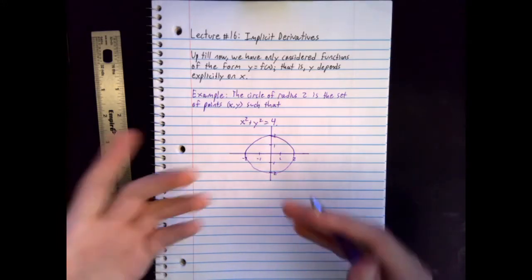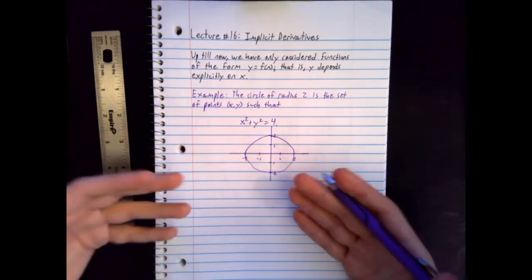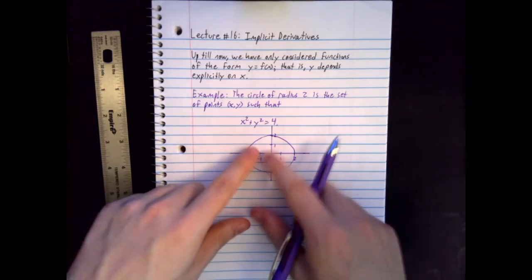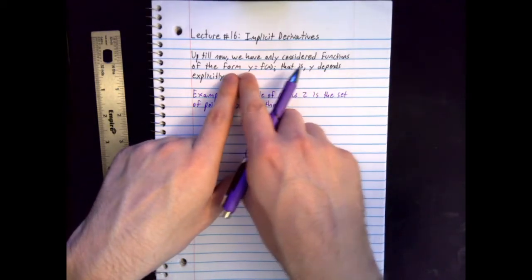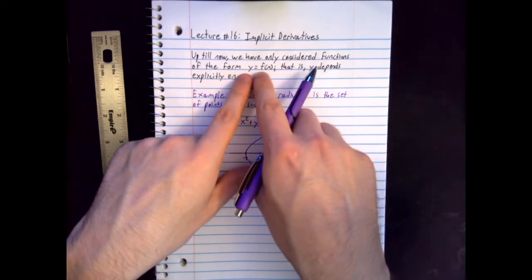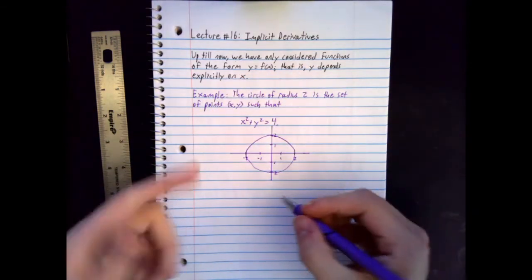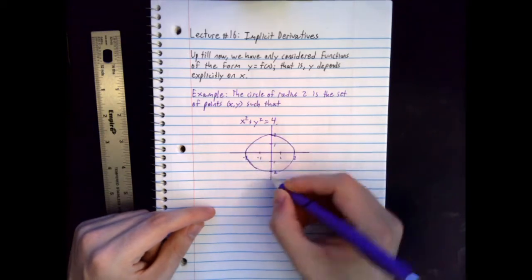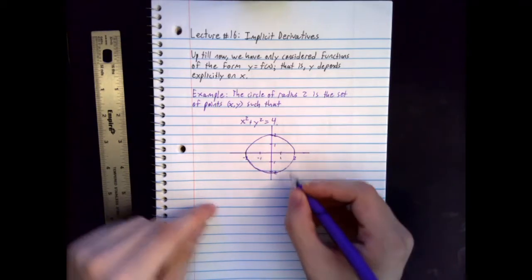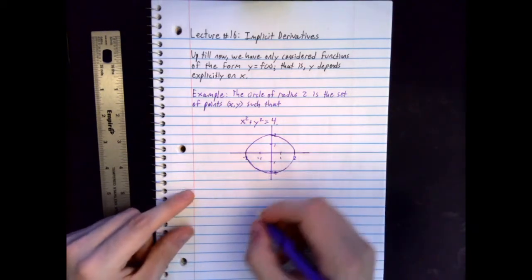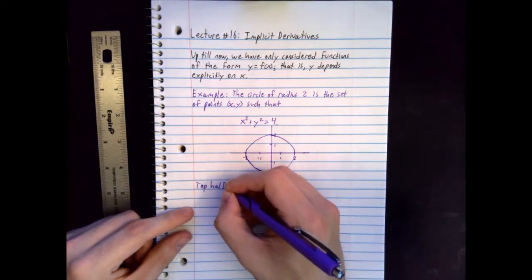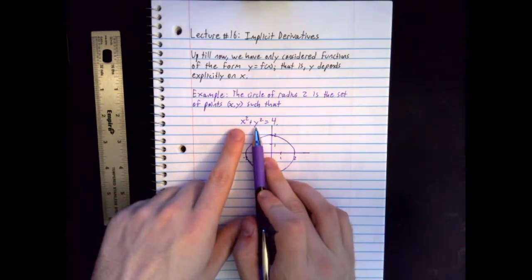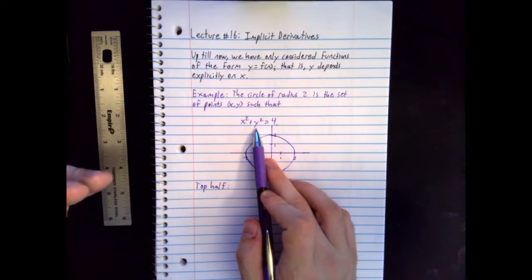Okay, so this object is not described by one equation where y is a function of x. We have the top and bottom halves of the circle here. So the top half: if we were to solve this equation, we'd have to take a square root to get y by itself.